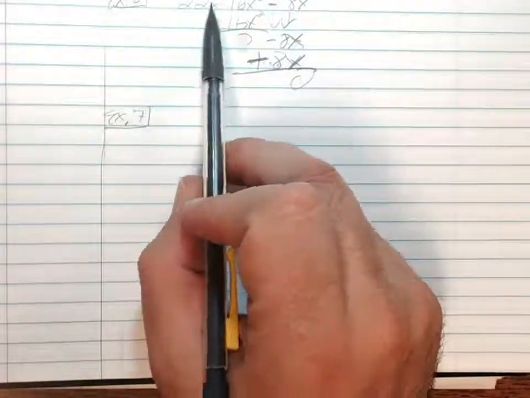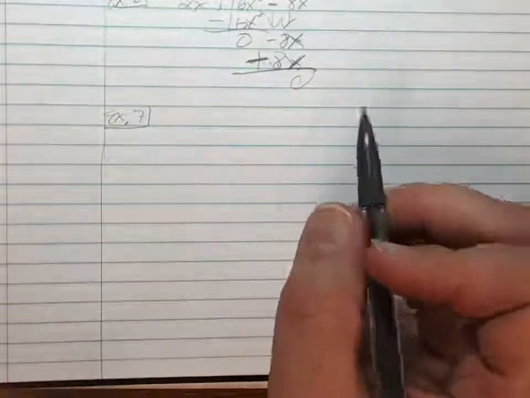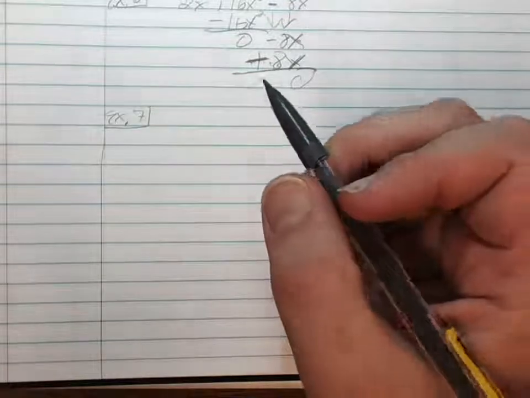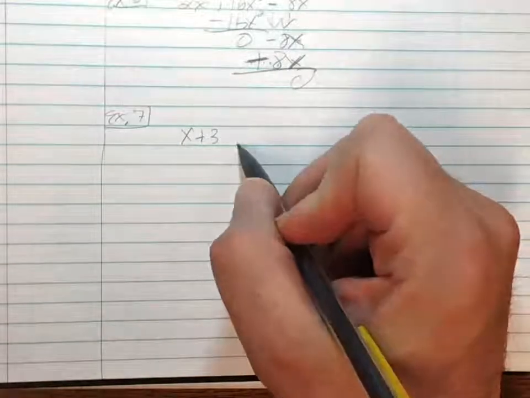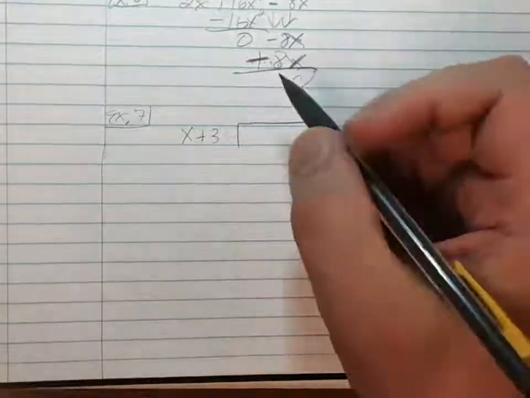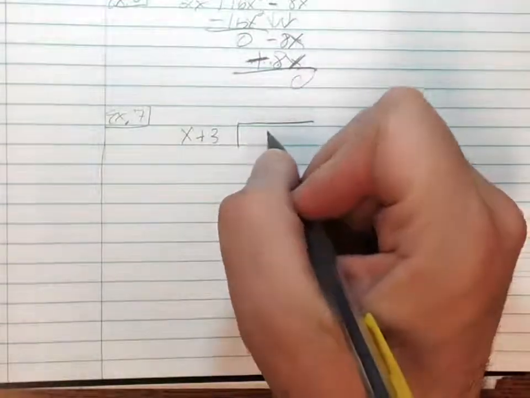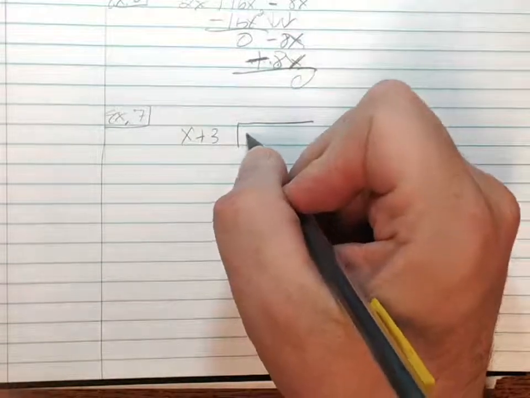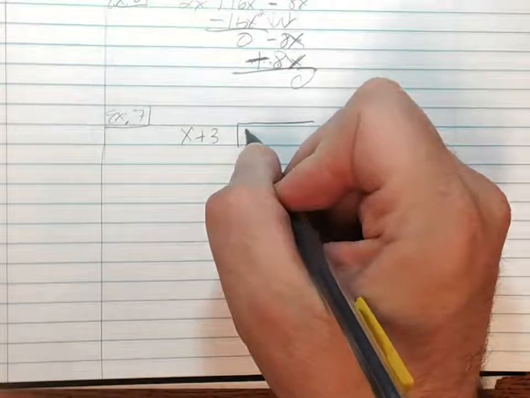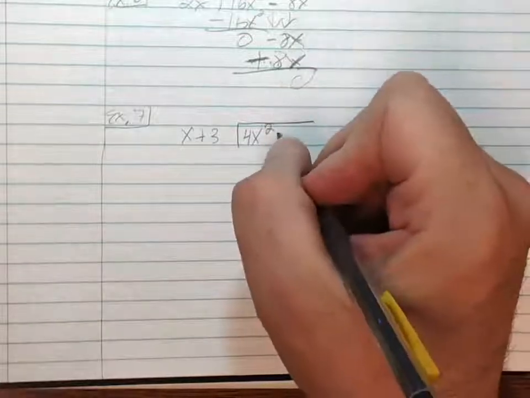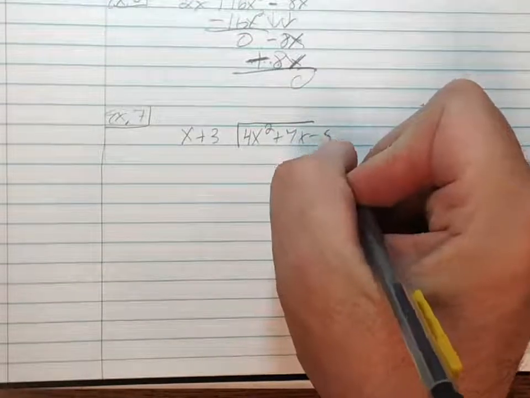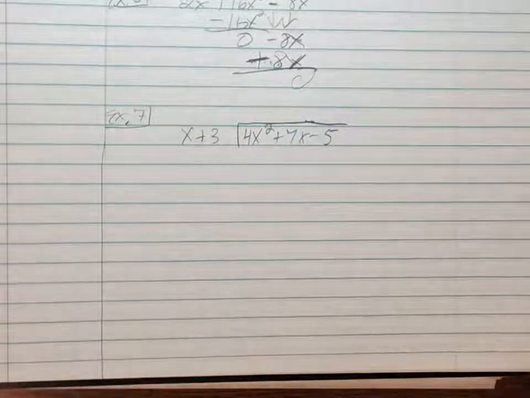There's really only one other thing that's left to do, and that is to go from dividing by one term to dividing by two terms. So let's say that we are going to divide by x plus 3, and we'll divide that into 4x squared plus 7x minus 5. Let's see what happens.